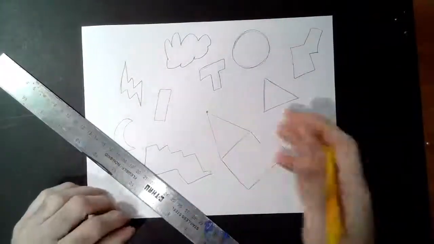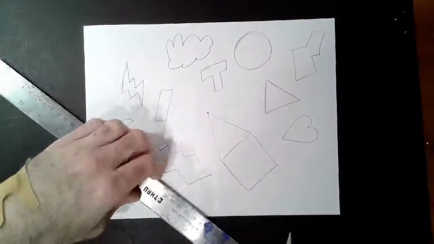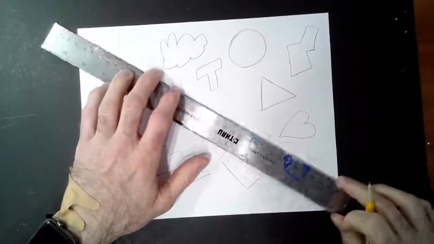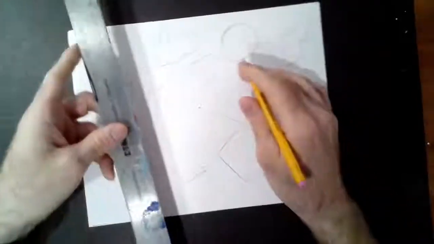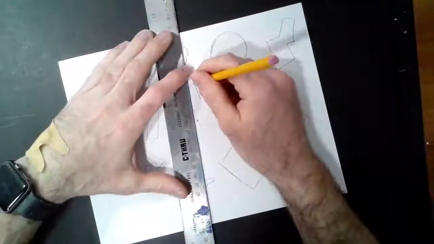Okay, so for this square, only this edge is visible. All the other sides are not. I can't connect them to the vanishing point, so there's no reason to draw a line. If you're not sure, just check it with the ruler, all right? So you can always check it. I'm just going to go through and start connecting all my lines.